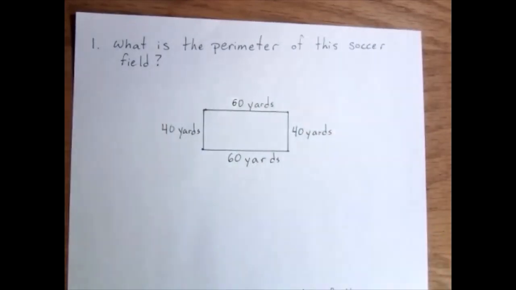Now I want you to think about what you already know about rectangles. They have 4 sides. The 2 longer sides have the same length, and the 2 shorter sides have the same length. Now, as we go through our problem-solving process, I'm going to use some different colors to help us identify the different numbers here, okay?